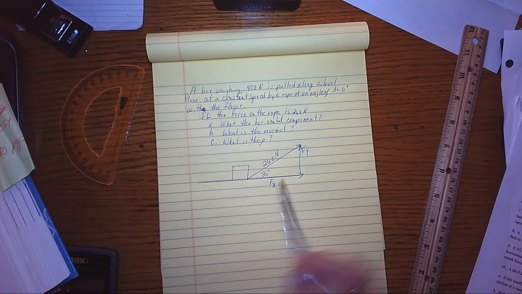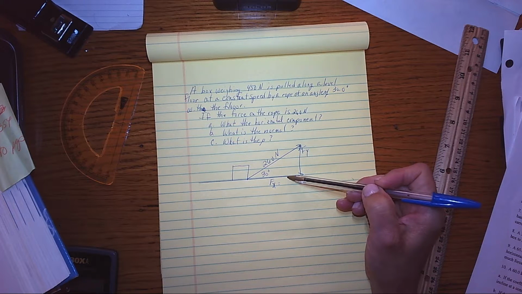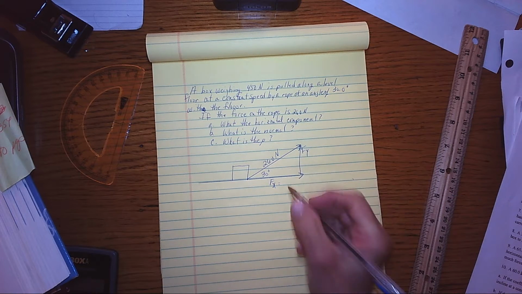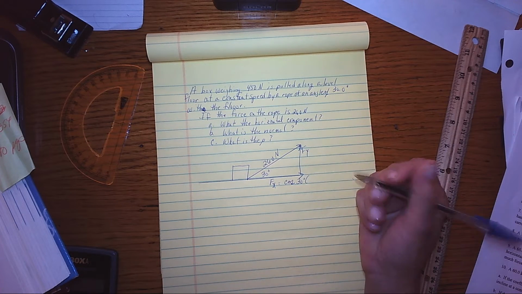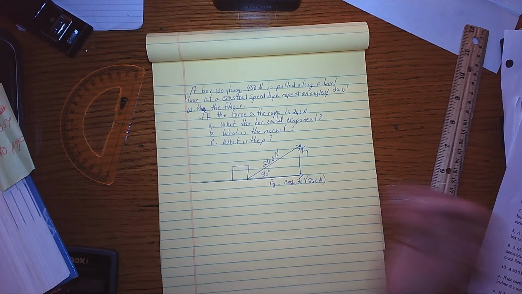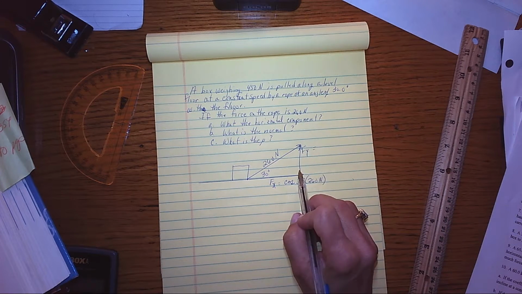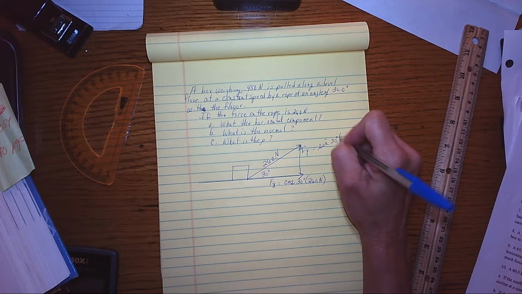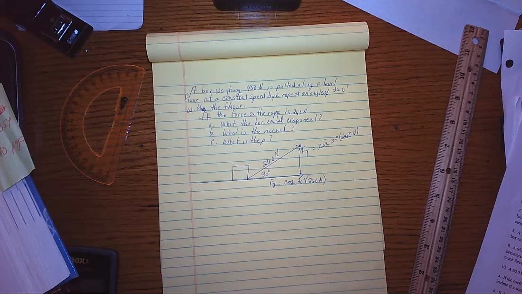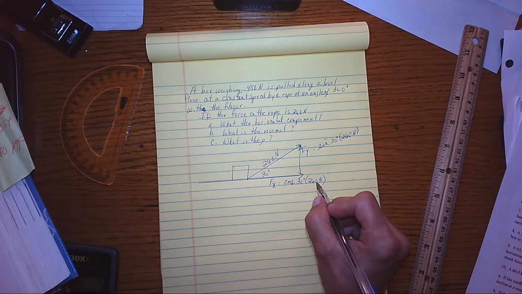Fx is the adjacent side to that angle. So Fx is going to be the cosine of 30 degrees times the hypotenuse, which is 260. Fy is the opposite. So we're going to say the sine of 30 degrees times 260 newtons. Okay? Which one of these two things is actually pulling it across the floor? The x or the y? The x, okay? So this is the actual one that's doing the pulling.